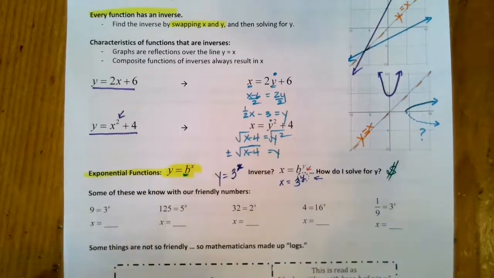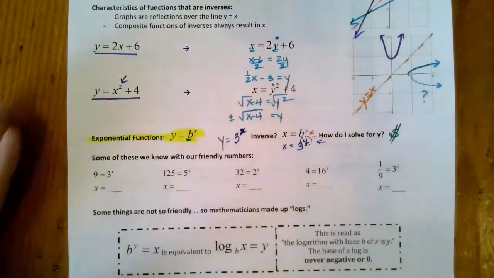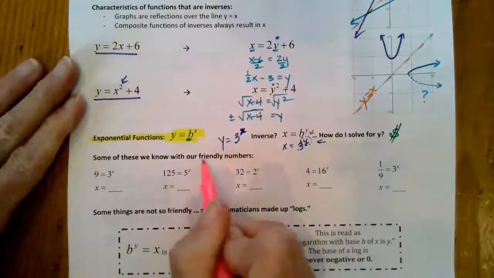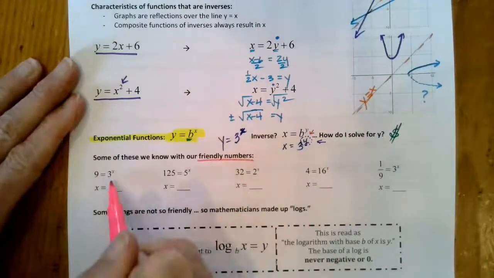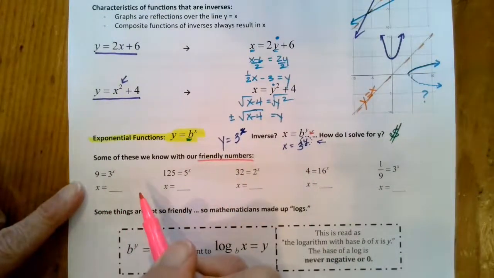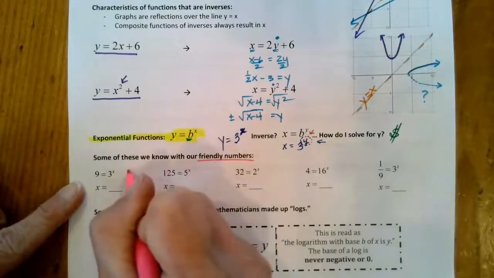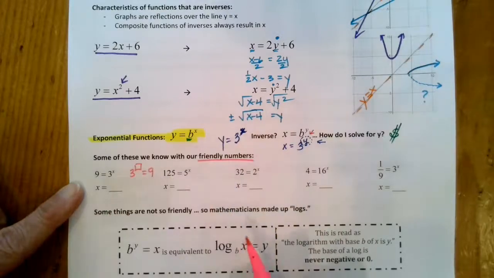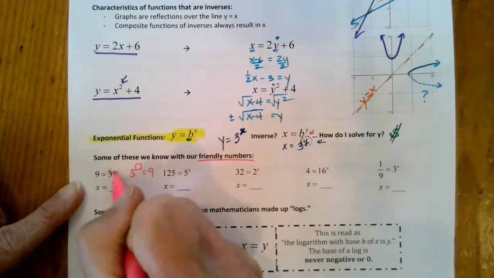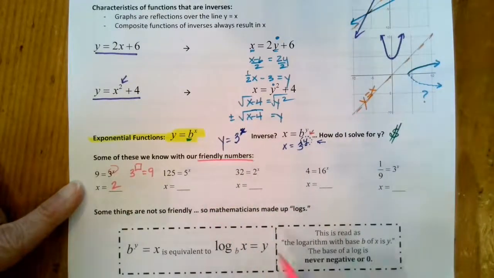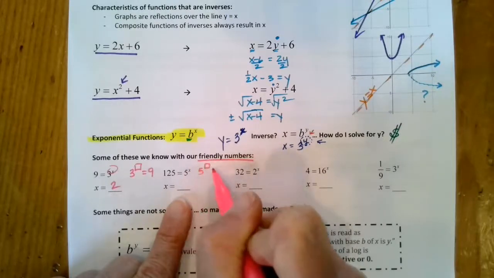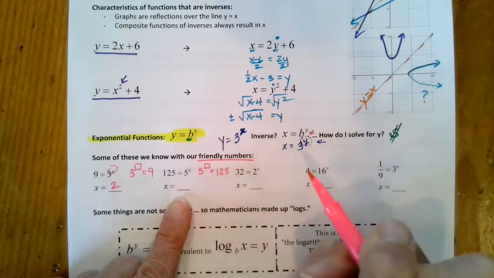So if you look at these next ones, some of these we just know with our friendly numbers. So if I wanted to ask you, just using our friendly numbers, 3 to what power is equal to 9? Well, if I ask you to fill in that box, like 3 to what power gives me an output of 9, you know that 3 squared is 9. But how can you solve for that x? Okay, let's talk about this one. 5 to what power is equal to 125?